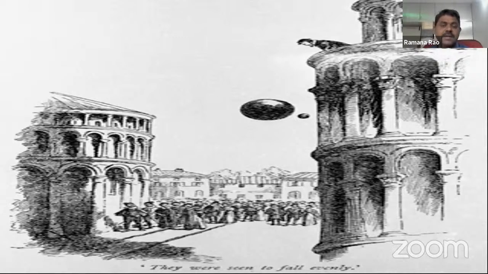He concluded many things, how gravity is going to play a role on the falling objects, which object is going to reach the ground first, and in which situations the objects are going to reach first. That means if air resistance is considered, what happens? If air resistance is neglected, what happens to the free fall of the bodies?